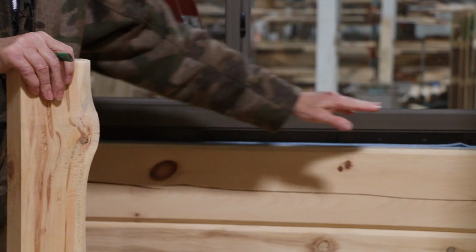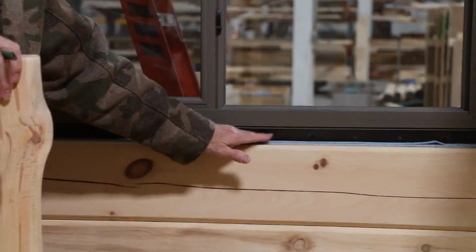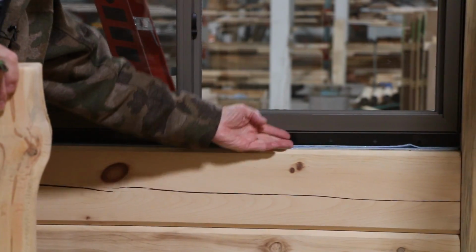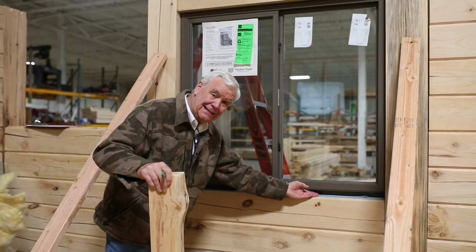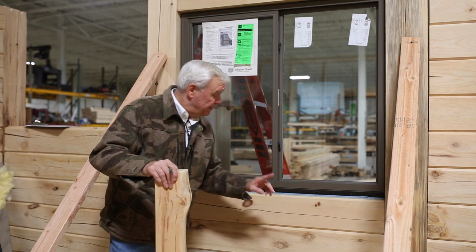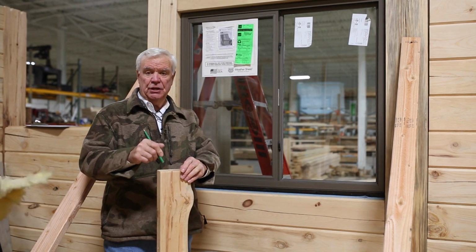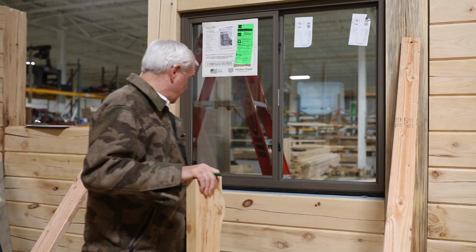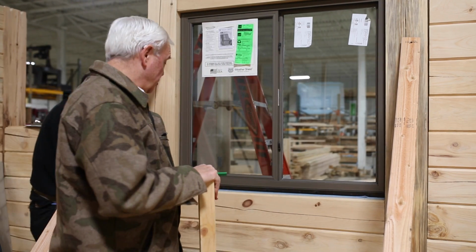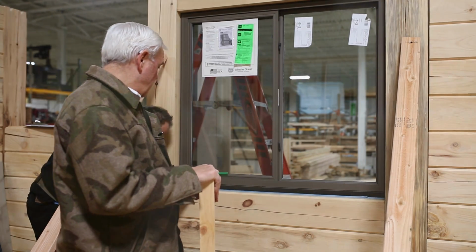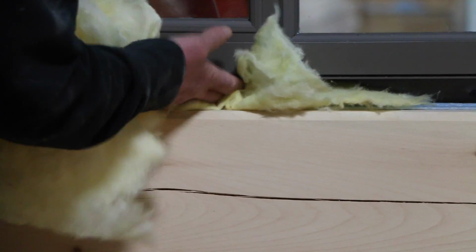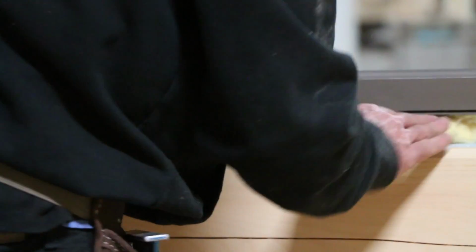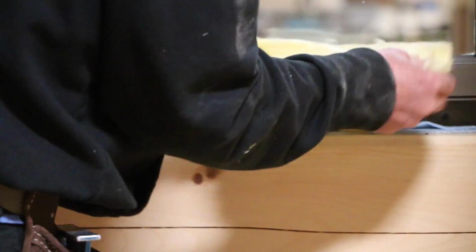So this window is totally installed. Al has secured the bottom fin into that outside sill block we put in, that same block that held the flashing. Now we're ready to put the actual sill in. Before we do that, we're going to insulate this cavity with some batt insulation. Just stuff it full. You'll have all kinds of insulation scrap laying around the job. Don't be bashful with this, gob it in there real good.